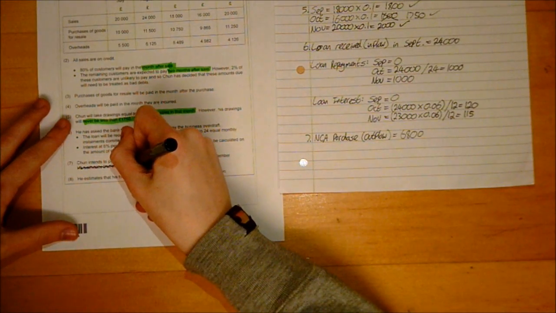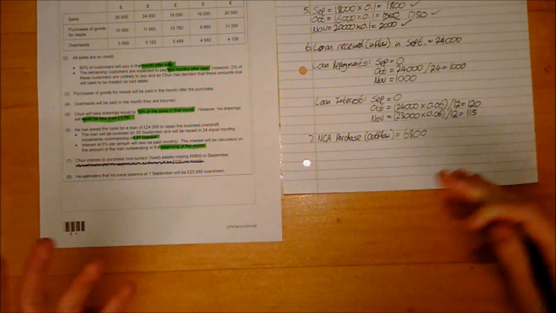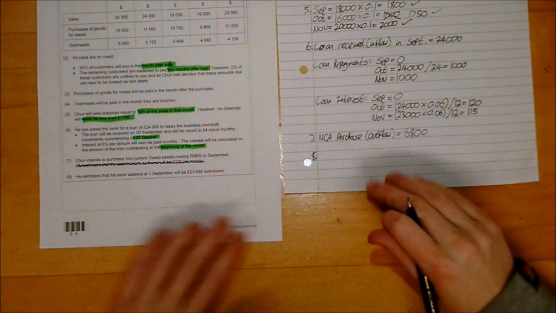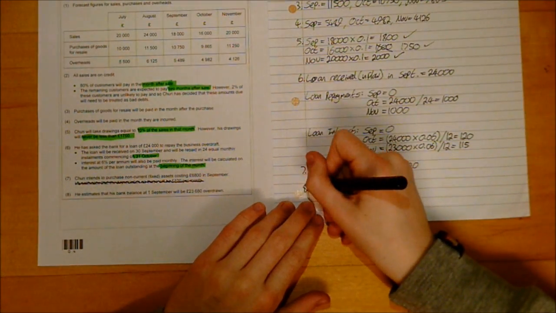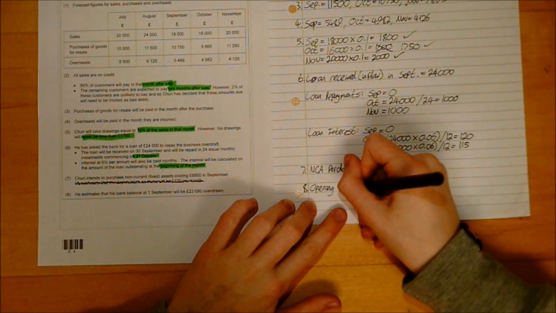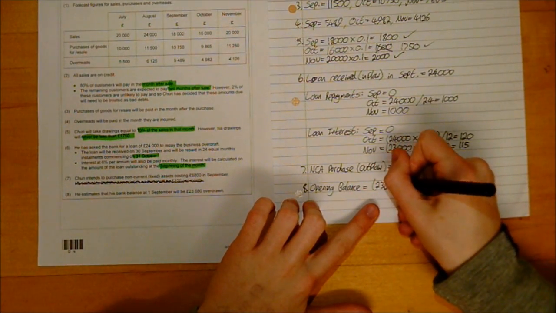We're doing a cash budget. We're only interested in cash. We don't care about profit. So we don't need depreciation because it doesn't deal with cash, does it? And point A, he estimates that the bank balance at the 1st September will be 23,680 overdrawn. So we already knew it was overdrawn, but now we know the exact value. So I'm going to put it in brackets to show it's a negative.